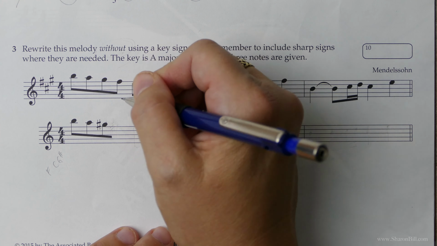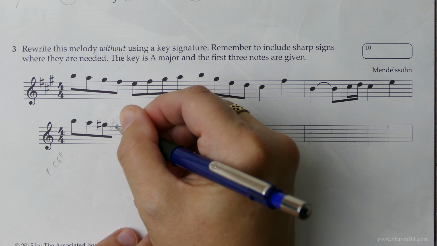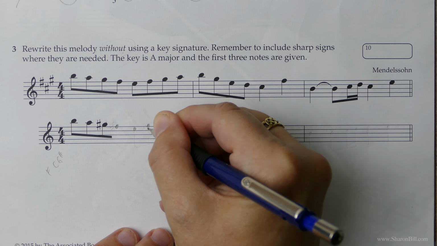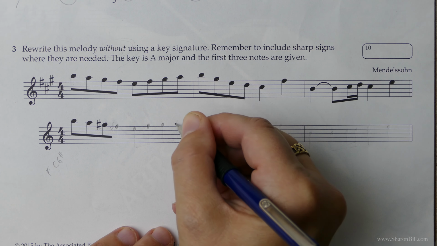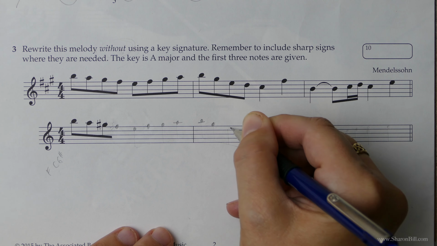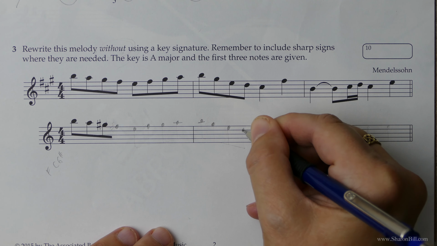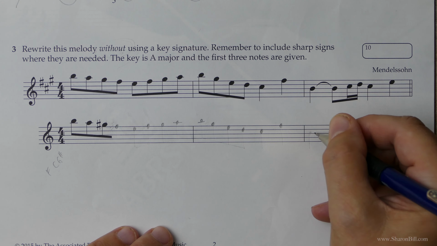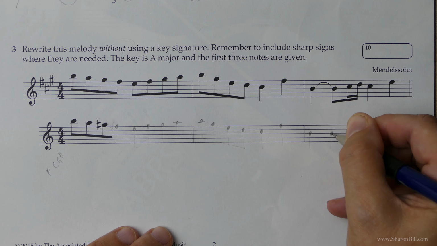But before I do that, I'm just going to get all these blobs written in, and then I don't have to worry about any copying issues. I'm not going to be throwing any marks away for not copying something correctly. I'm keeping everything nicely aligned under there so I don't lose track where I am.